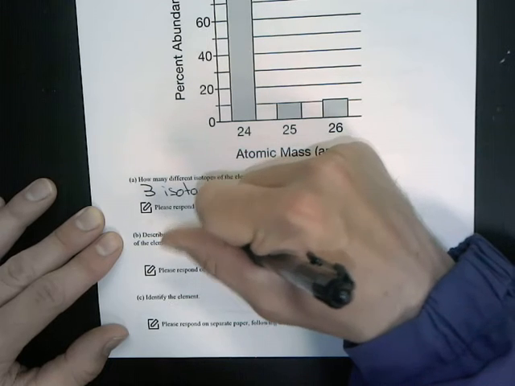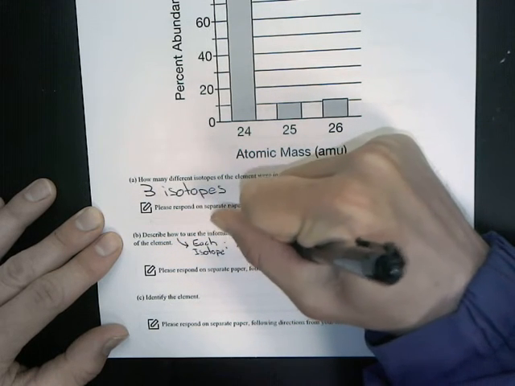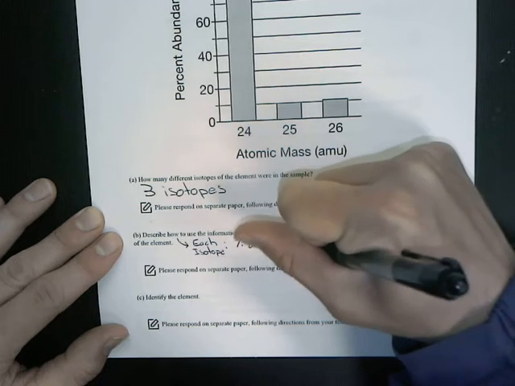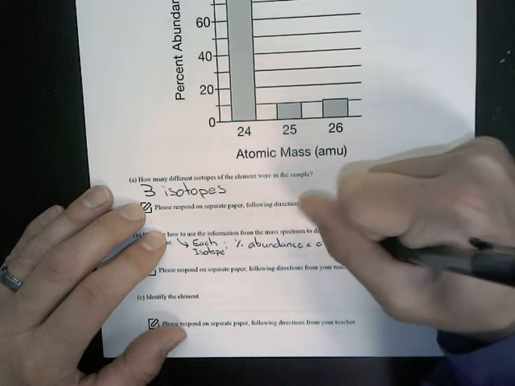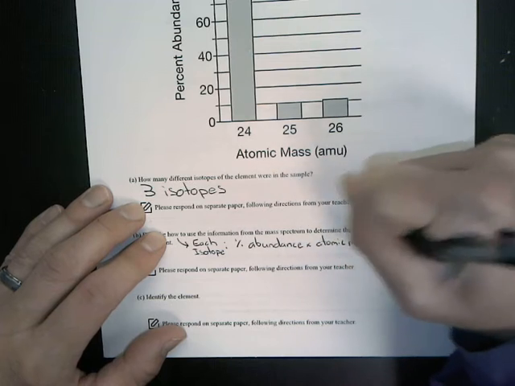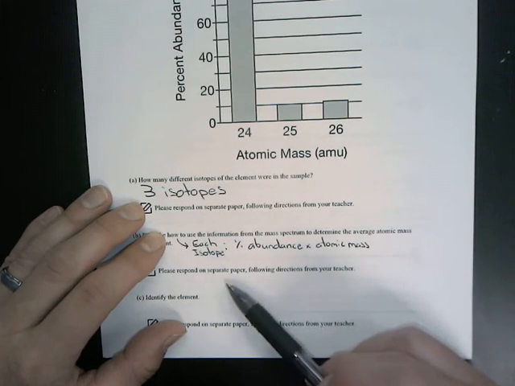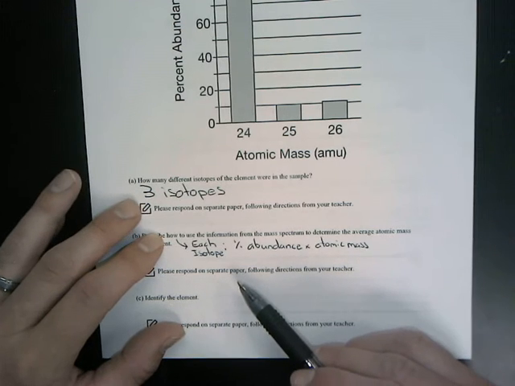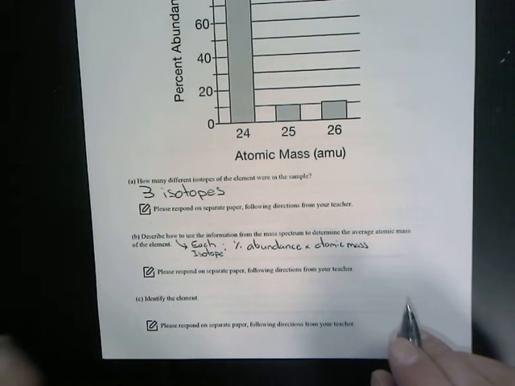We need to take the percent abundance times the atomic mass. Once we do that, we add all of the isotopes' individual masses that they contribute, and we identify the atomic mass, or the average atomic mass.